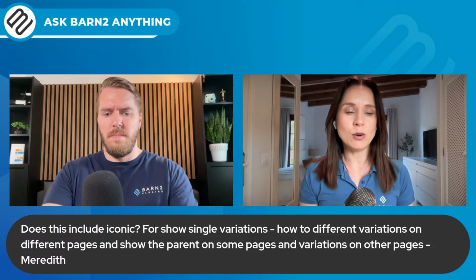So I think Meredith's question is about how that works with WooCommerce Product Options. You can use them together because Iconic's plugin just changes how those variants are displayed on the shop and category pages, whereas our plugin changes what happens when you click through to the product page. So let's say you're showing a red large t-shirt on your shop page and you click on that, that will actually take you to the normal product page. So Iconic's plugin isn't doing anything there. It's just changing how they appear on the shop page.